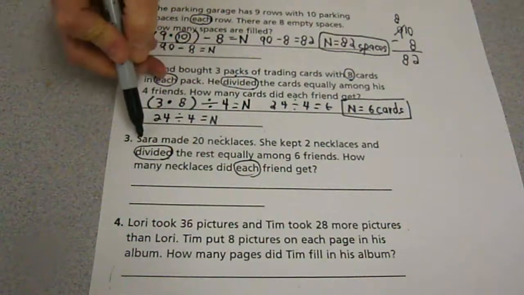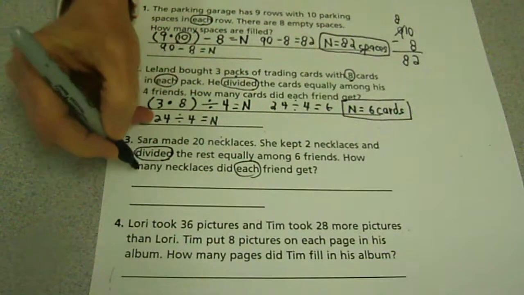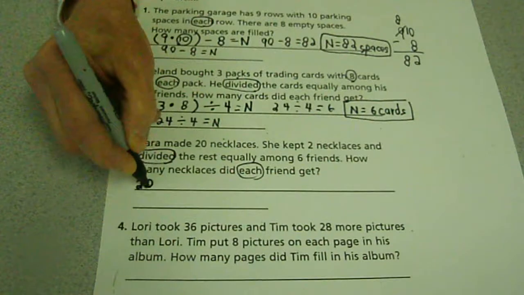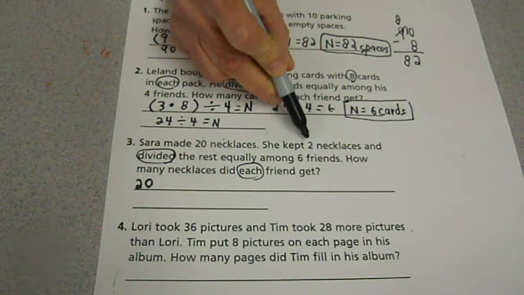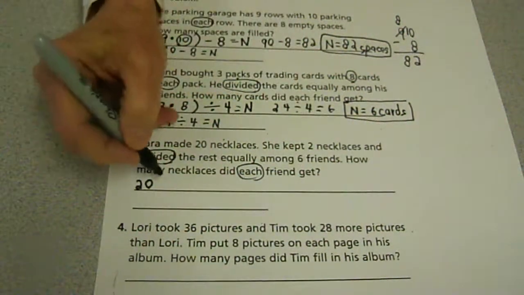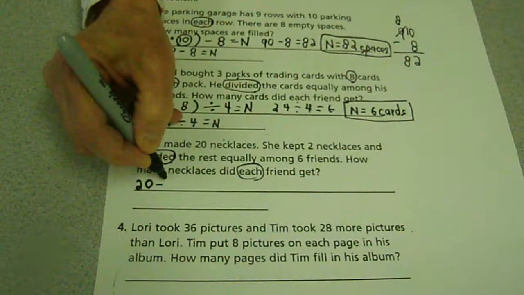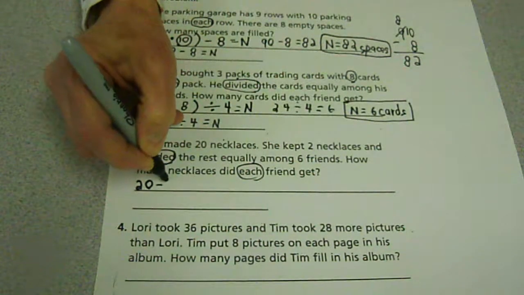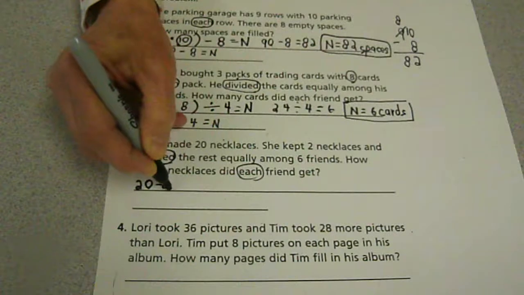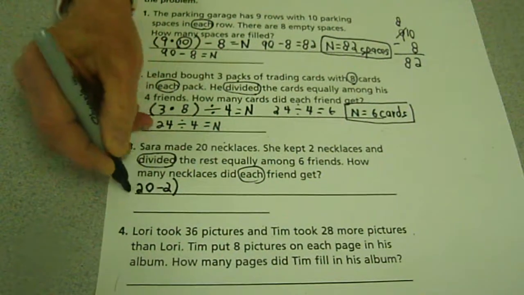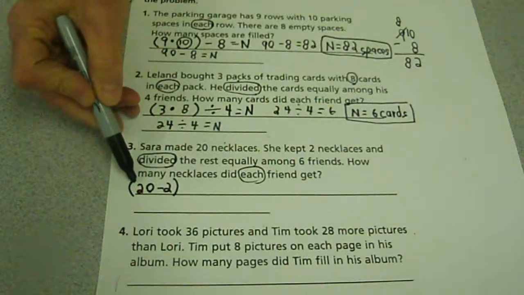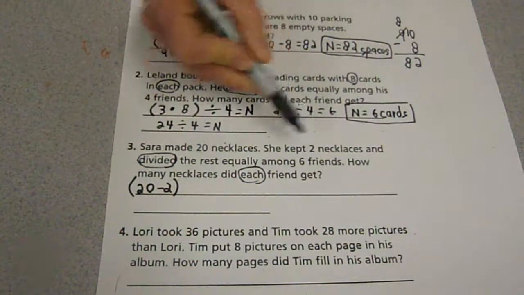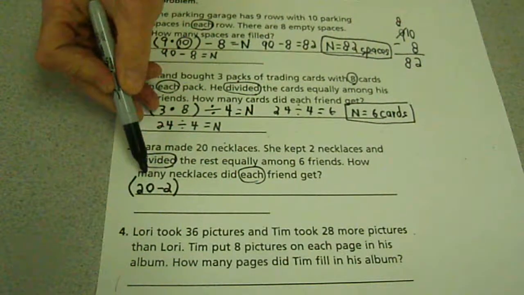Okay, so Sarah made 20 necklaces. I'm going to take my 20. She kept 2, so we're going to minus 2. That will tell me how many she gave away. I'm going to take my 20 and minus my 2 that she kept. That should tell me how many she gave away.